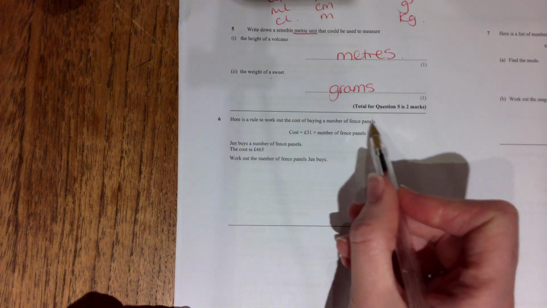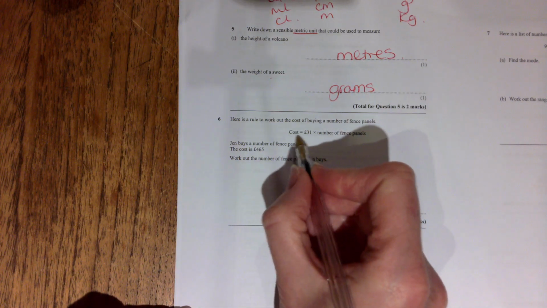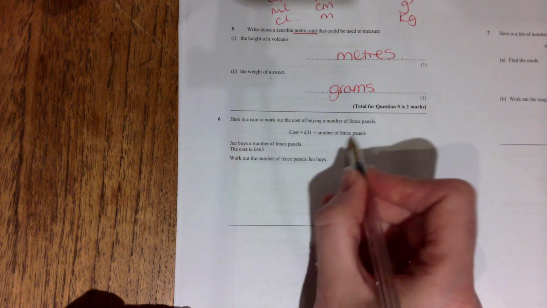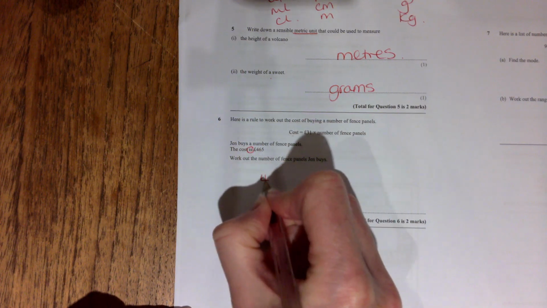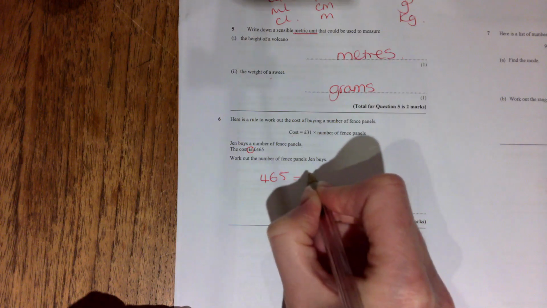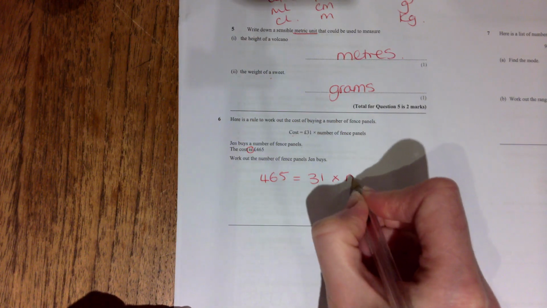Here is a rule to work out the cost of buying a number of fence panels. So our rule is that the cost is going to be £31 times the number, so it's going to be £31 per fence panel. Jen buys a number of fence panels. The cost is, so is means equals, the cost is 465, and that's equal to 31 times whatever this number of fence panels is. Work out the number of fence panels.